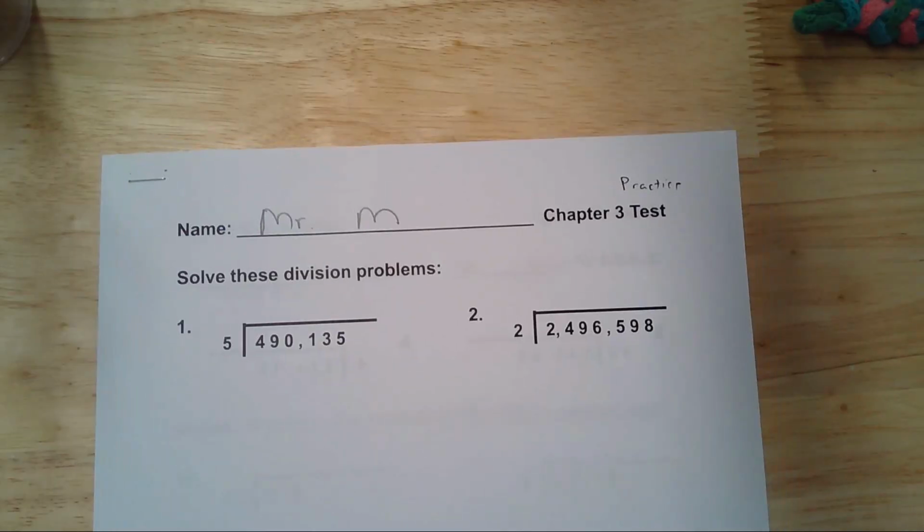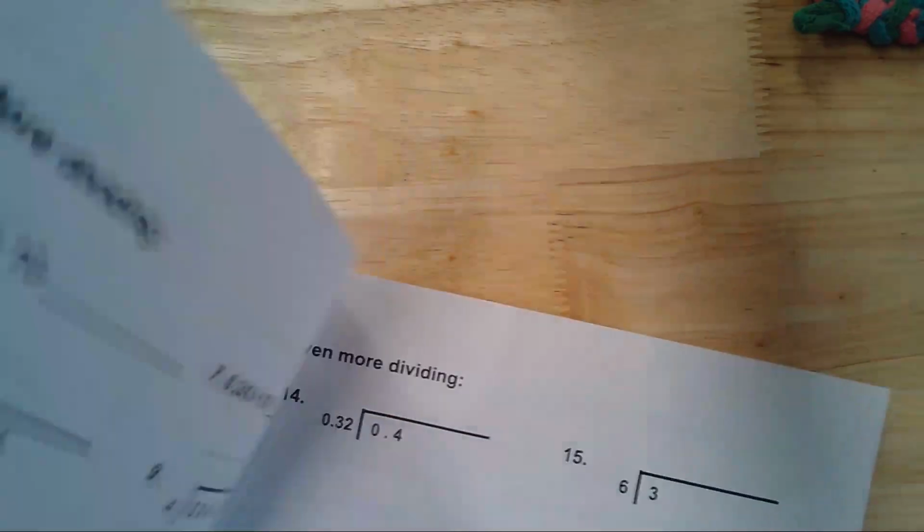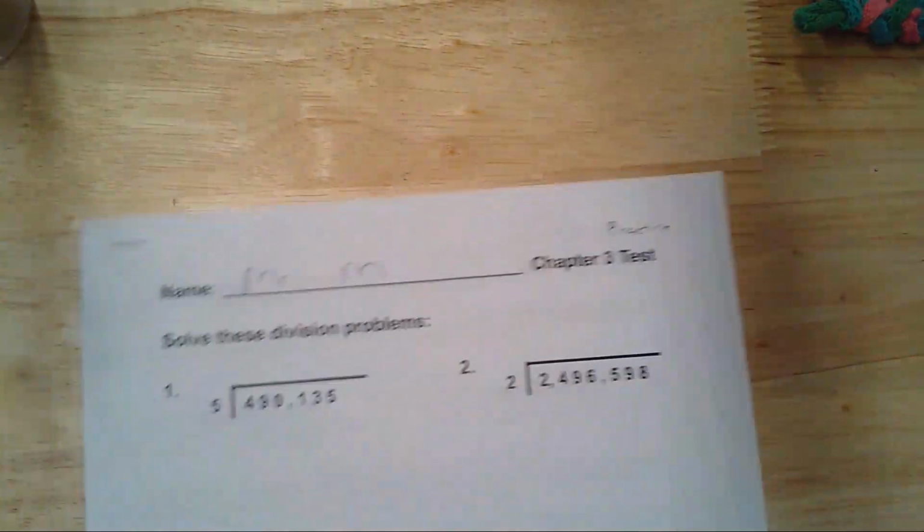I went through short division with the fifth grade yesterday. Man, they got up in a roar about it. So I'll kind of rotate between short division and long division on these.